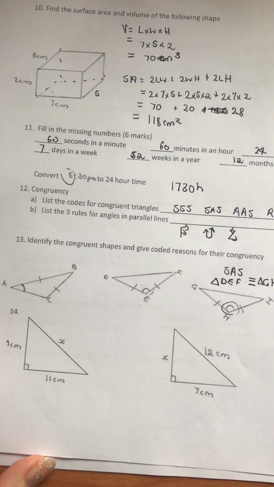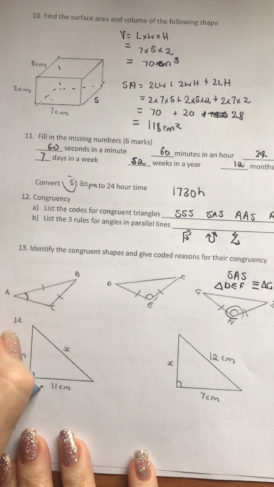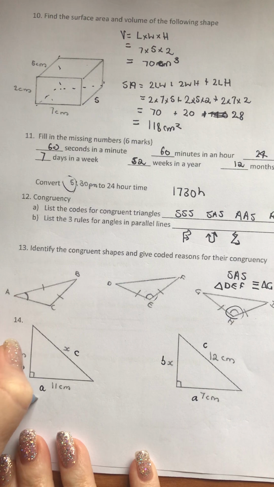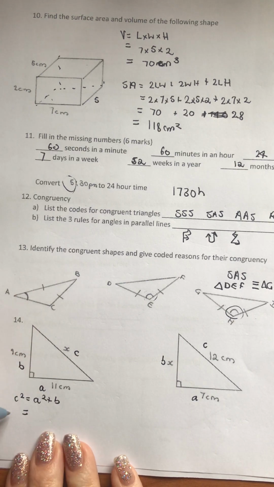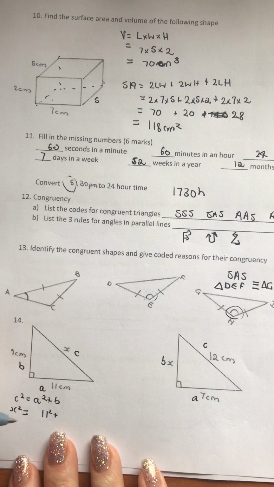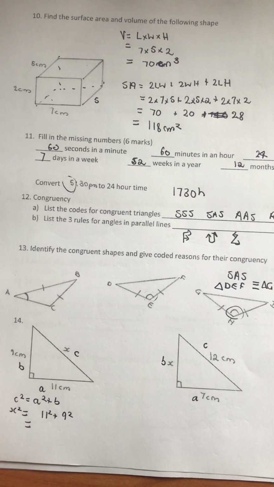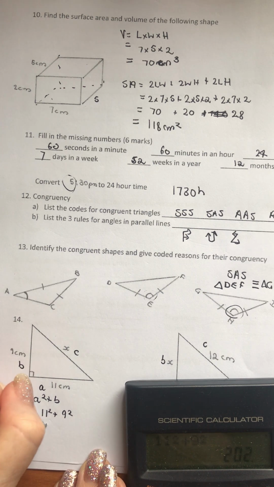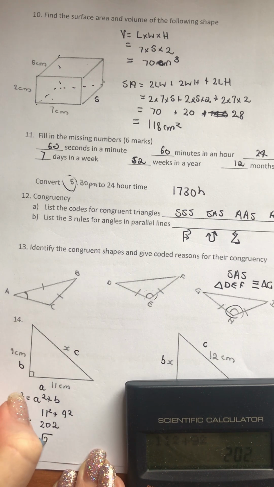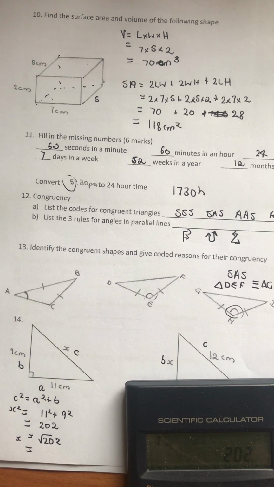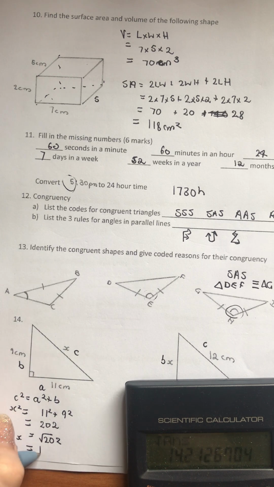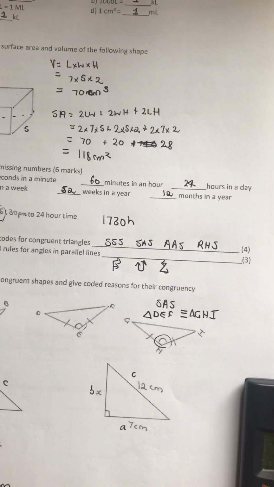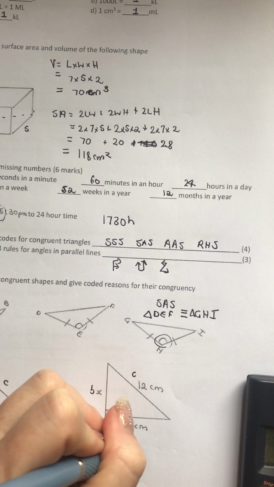Then we've got our Pythagoras theorem questions. So we're labeling our triangle with A, B, C. And then writing our rule, C squared equals A squared plus B squared. So we've got X squared is equal to 11 squared plus 9 squared. So we're going to work that out. 11 squared plus 9 squared gives us 202. So our x is going to be the square root of 202. And we get 14.21 centimetres.